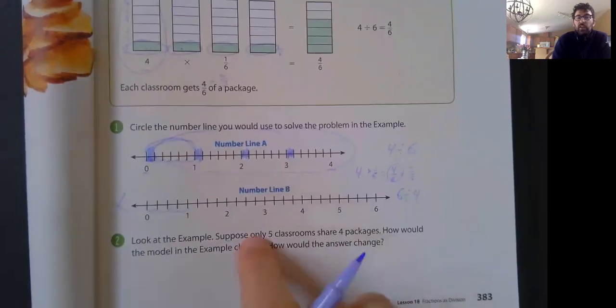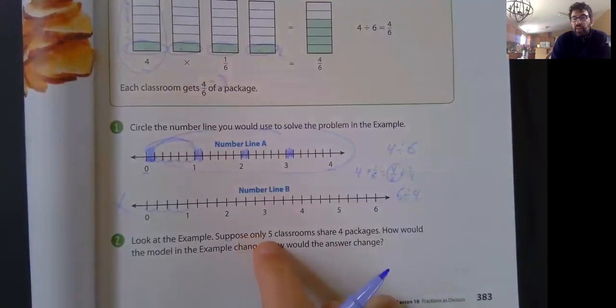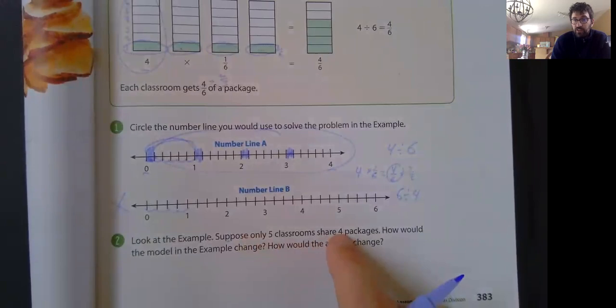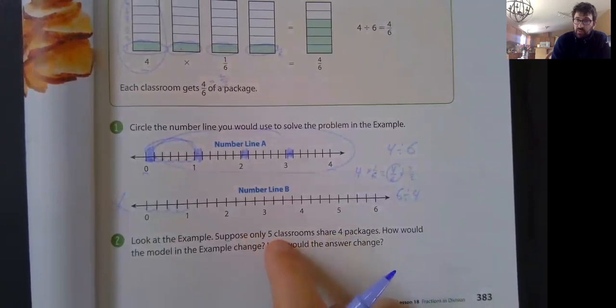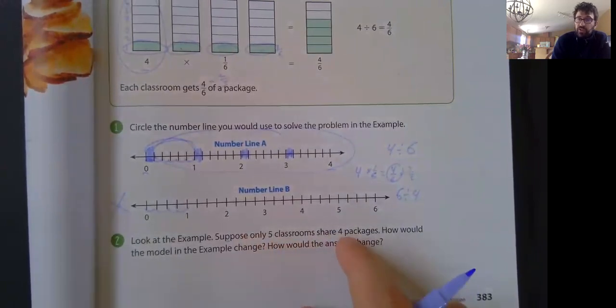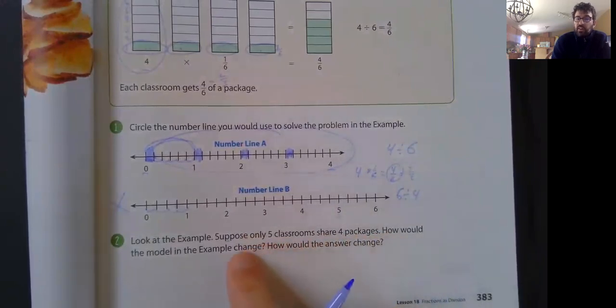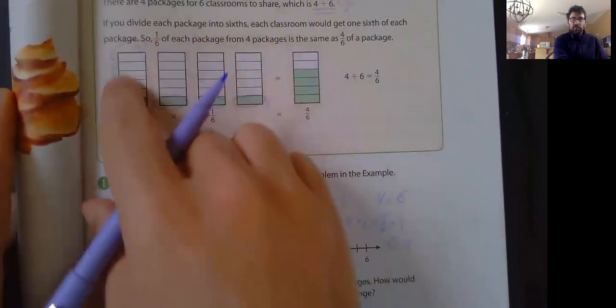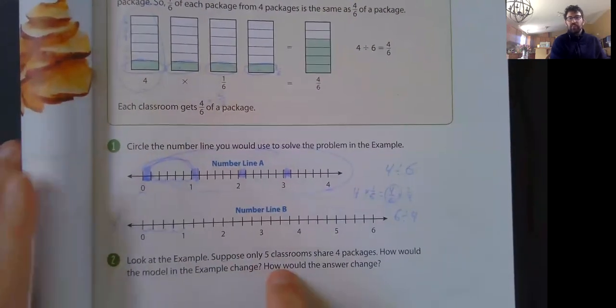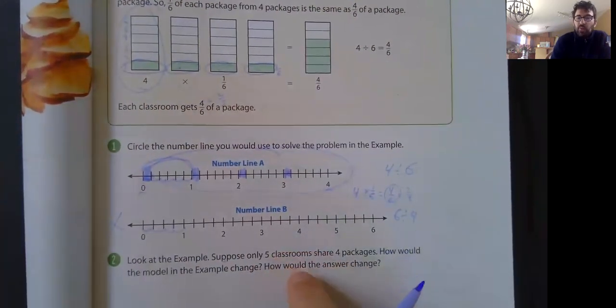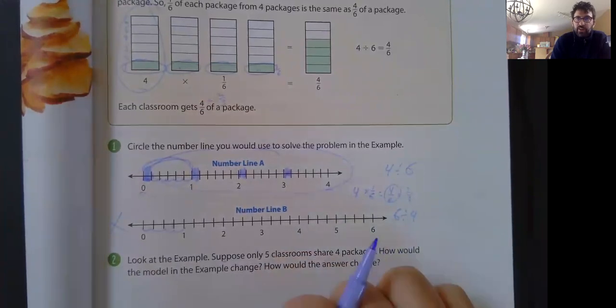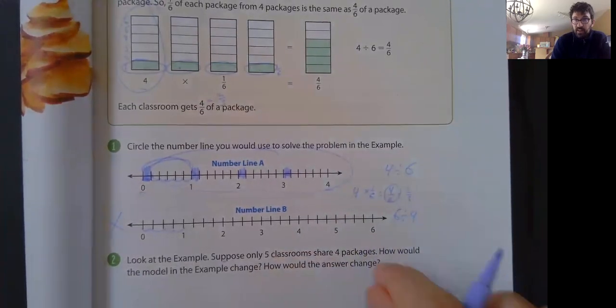So look at the example again. Suppose only 5 classrooms share 4 packages. So now instead of 6 classrooms, we have 5 classrooms, but we're still sharing 4 packages. How would the model in the example change? How would this model be different if 5 classrooms instead of 6? And then how would this change the answer? Go ahead and write your answer. Pause this now, write your answer.